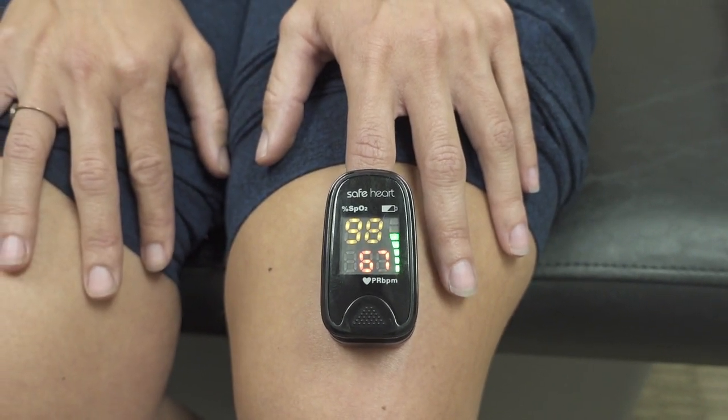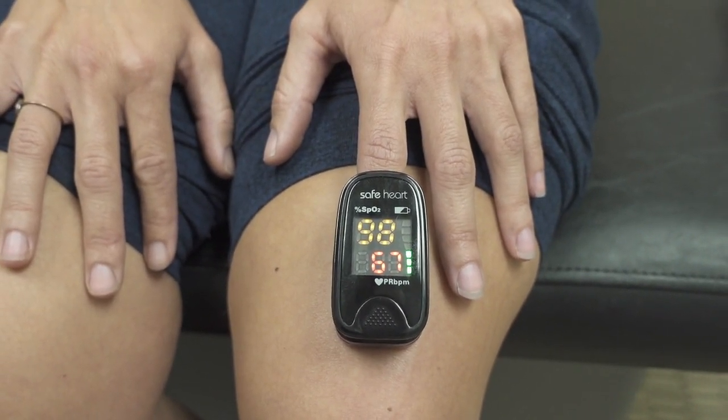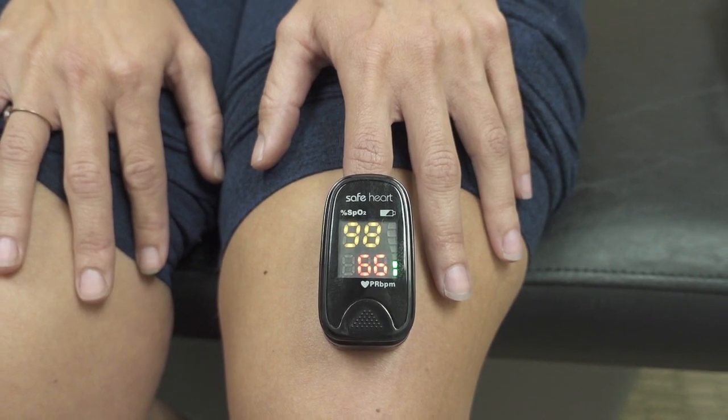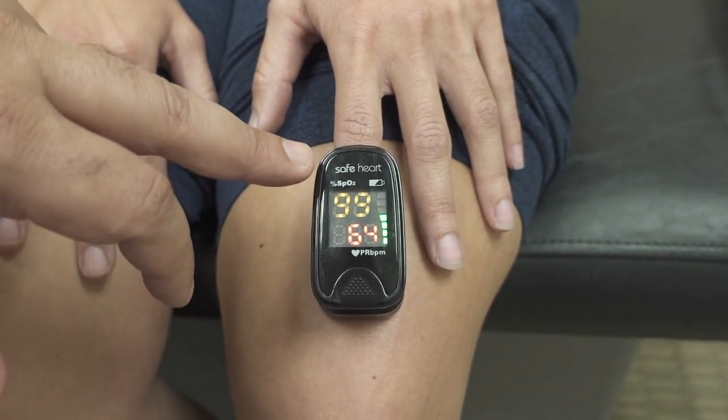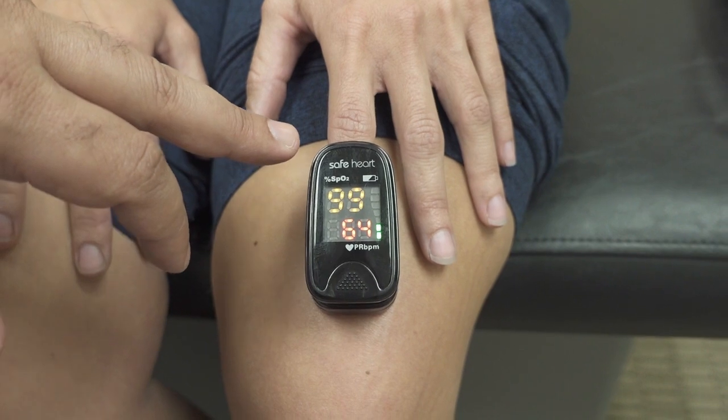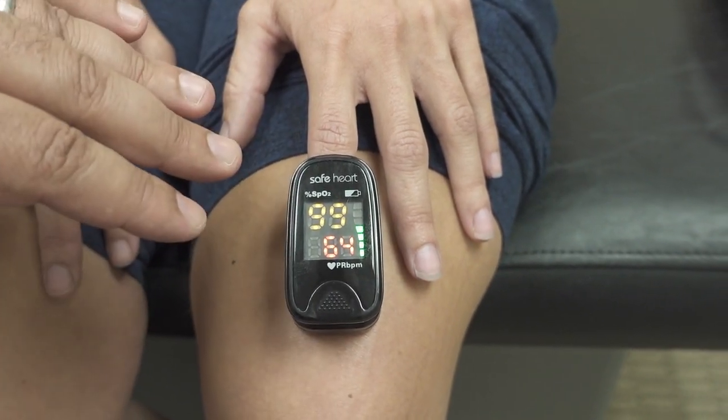Then you give it a second. There's always a delayed response with this. It's not immediate, so be aware of that. Don't get nervous. But you can see it goes back up into a normal range after a few deep breaths. So you can see there's definitely a delay when you use this equipment.